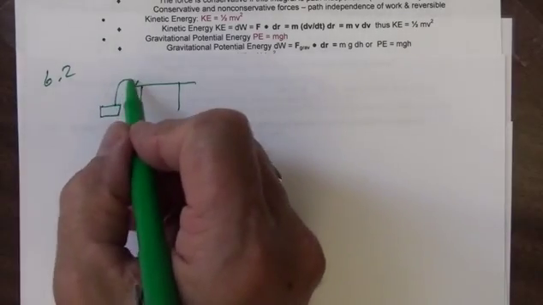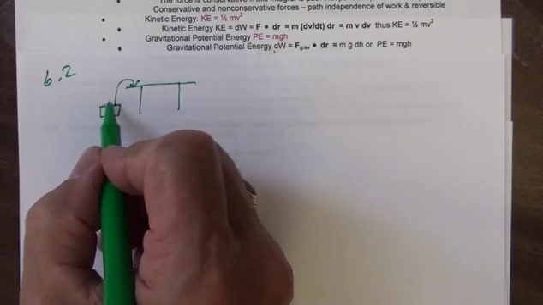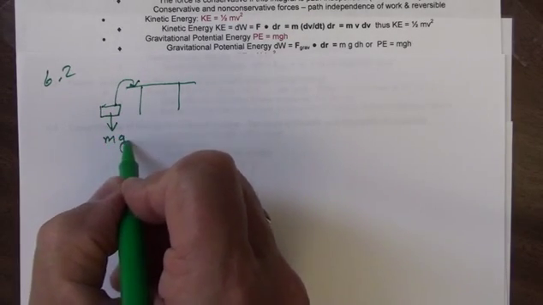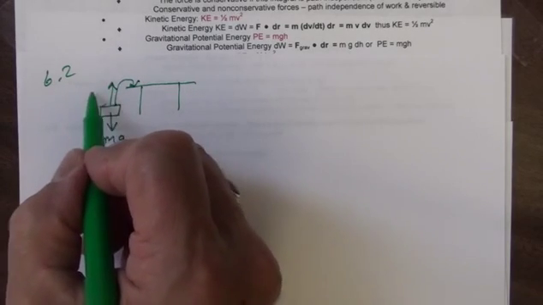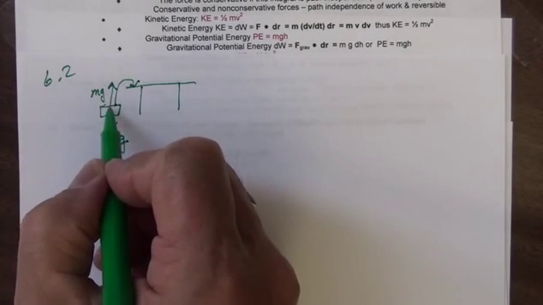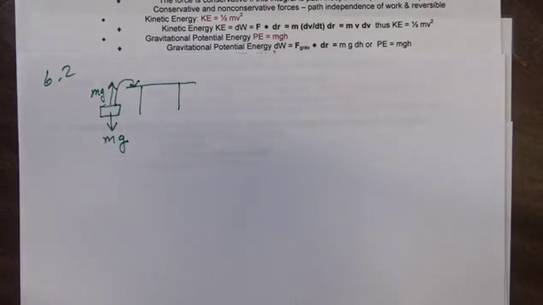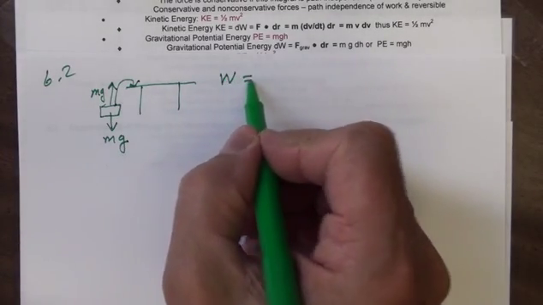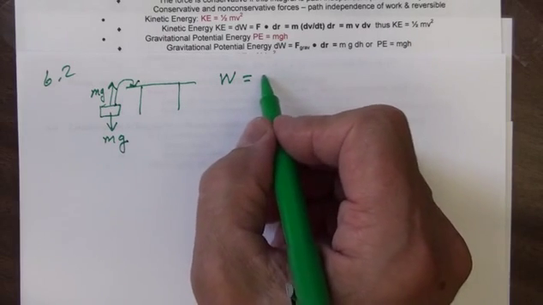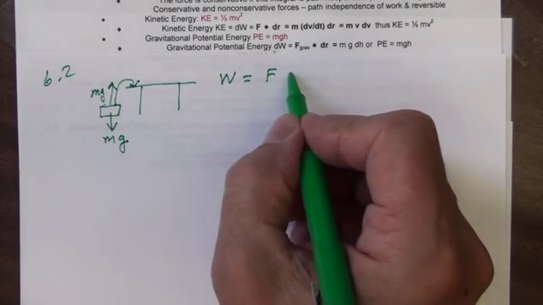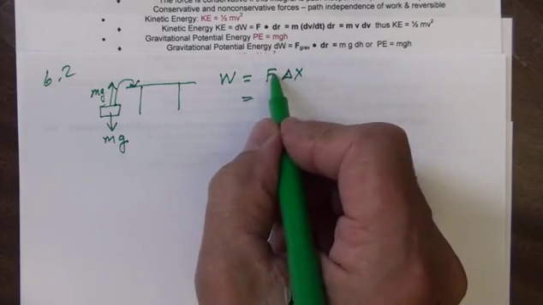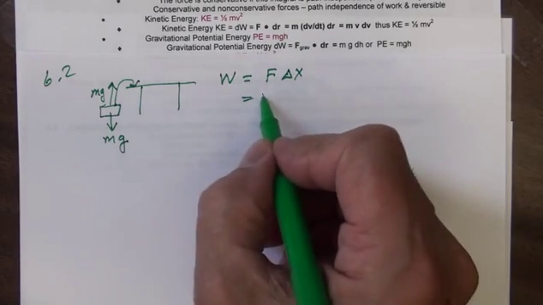So to put the mass up on the table, we know that the force of the mass downward is mg. So we have to exert an upward force of mg to balance that exactly and move the mass up onto the table. So we know that the work or energy that we perform is going to be equal to force times distance. And our force is going to be mg.